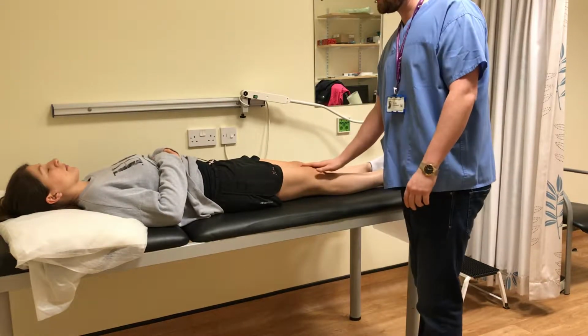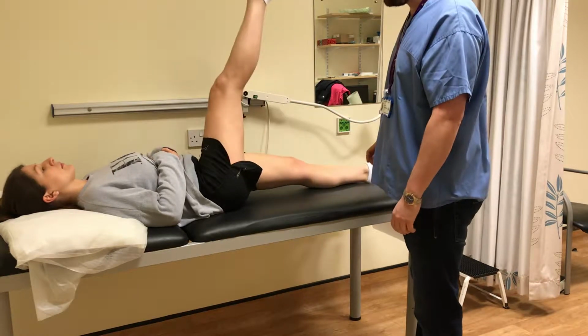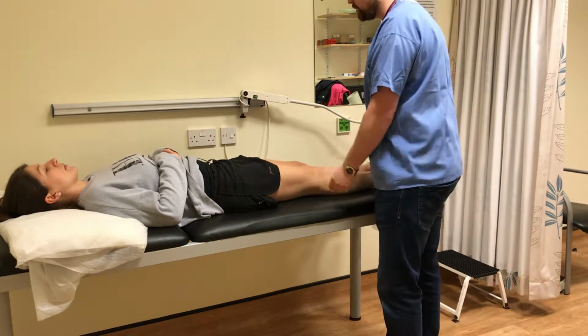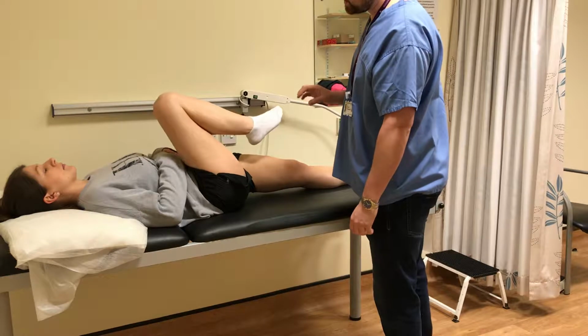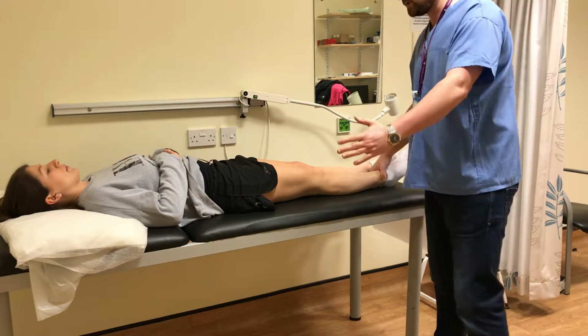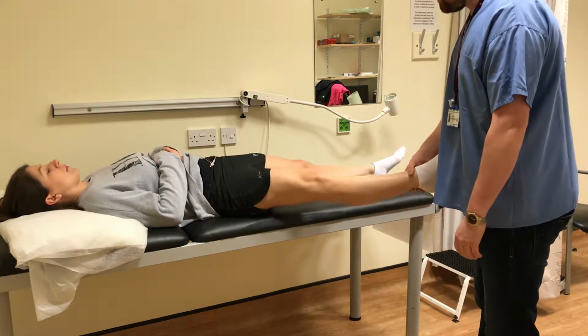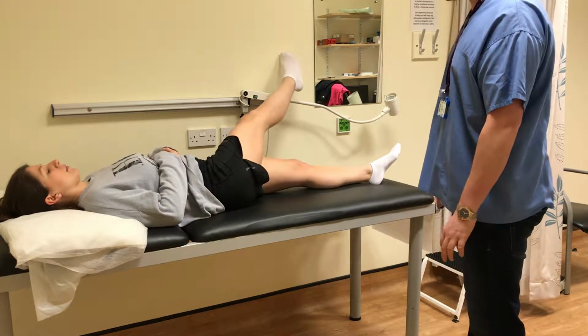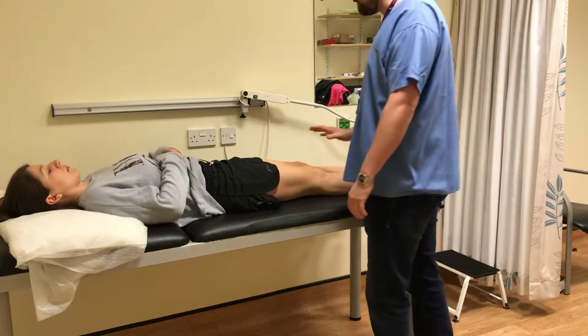If you keep your knee straight, can you lift your leg in the air and then put it back down? And can you bend your knee and bring your knee up towards your chest and then straighten your leg back up? And if you keep your leg straight, can you bring your whole leg out this way towards me and then put it back and cross it over your other leg? That's fine. I'm quite happy with the hip, so we can move on to the knee.